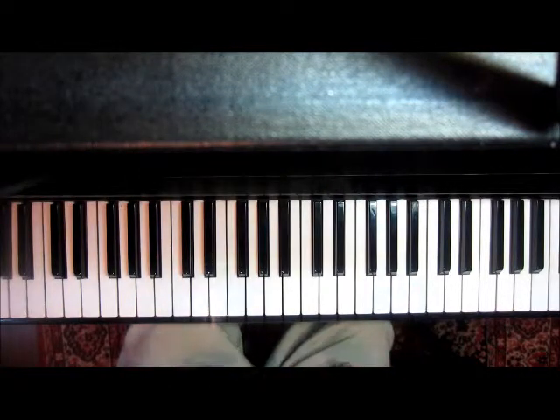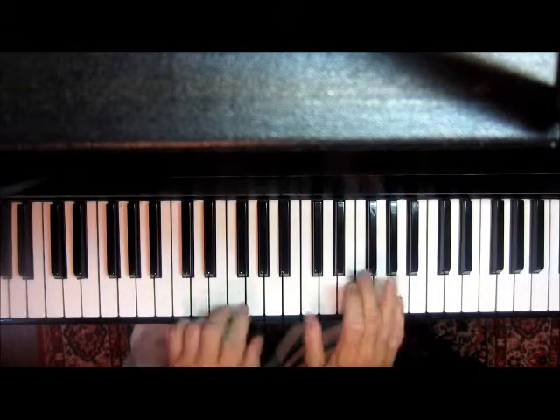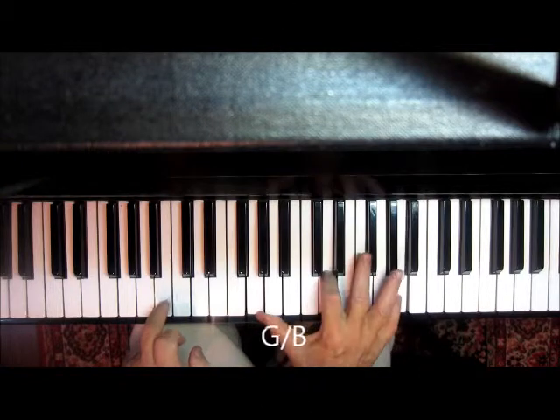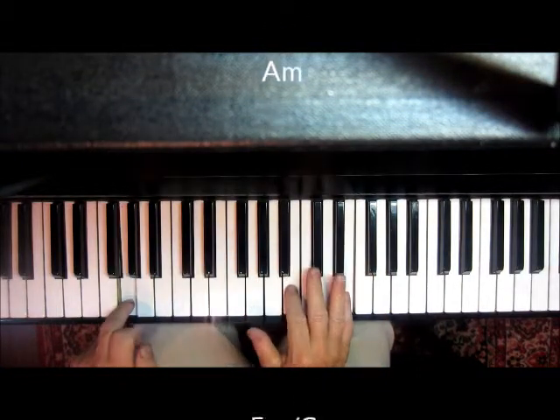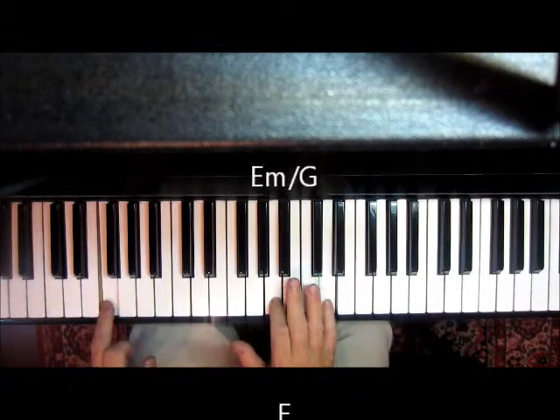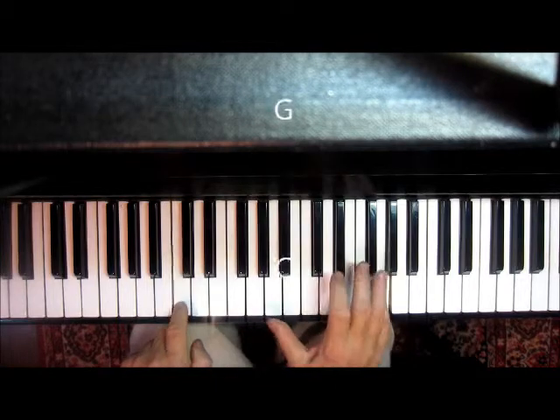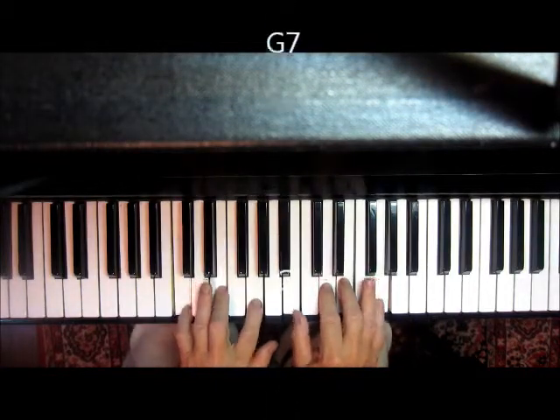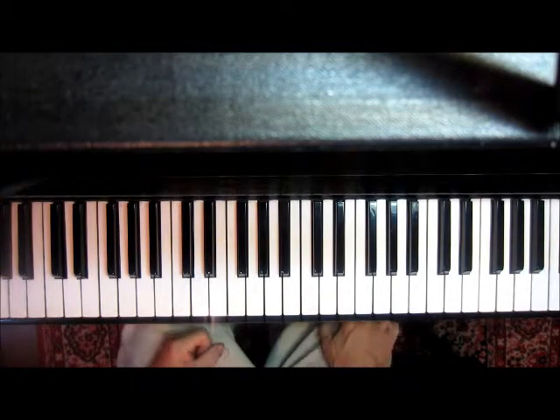Here it is with all the harmony in, and you can hear the difference from the way I first played it. So you kind of get the idea of how slash chords work.